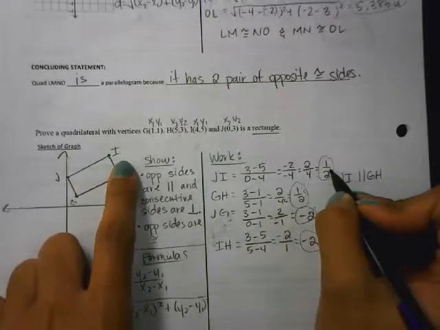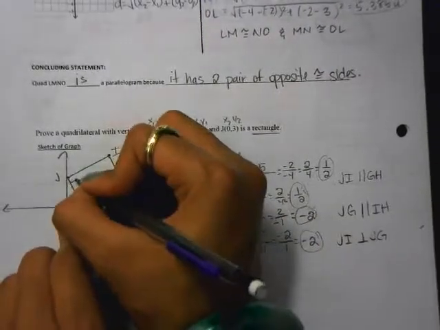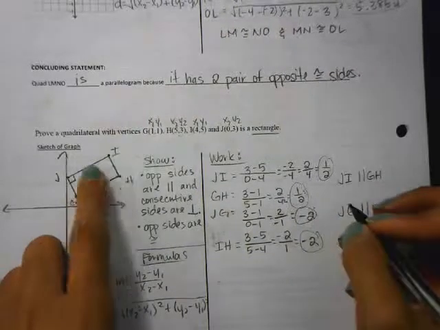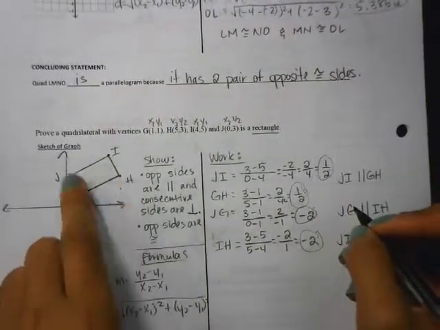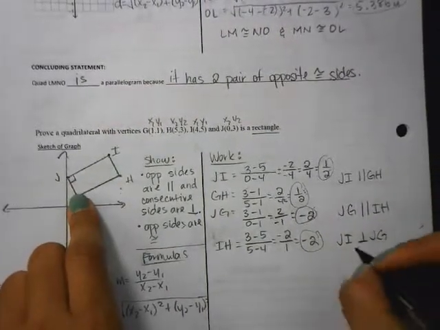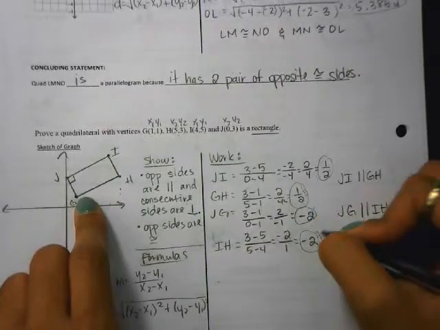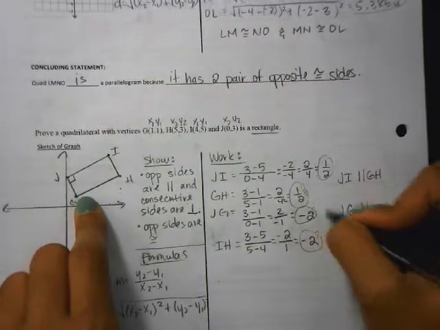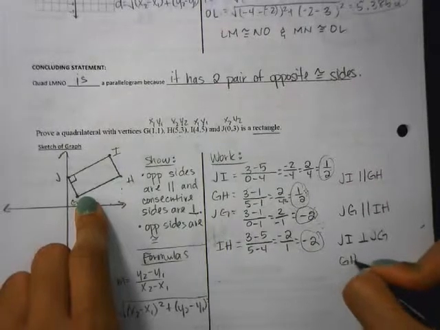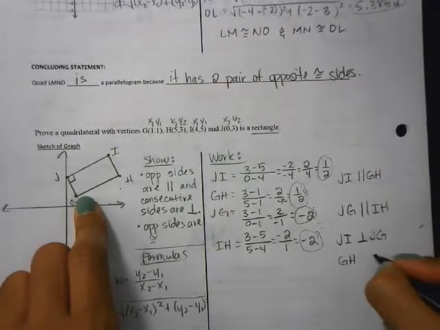So we can go ahead and do that with the rest, but I'm not going to. So the ones that have the same slopes are parallel. Opposite reciprocal slopes are perpendicular. Any questions on that one?